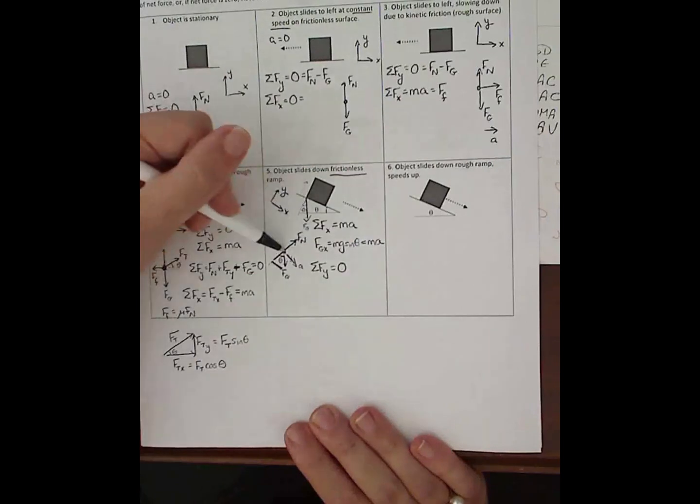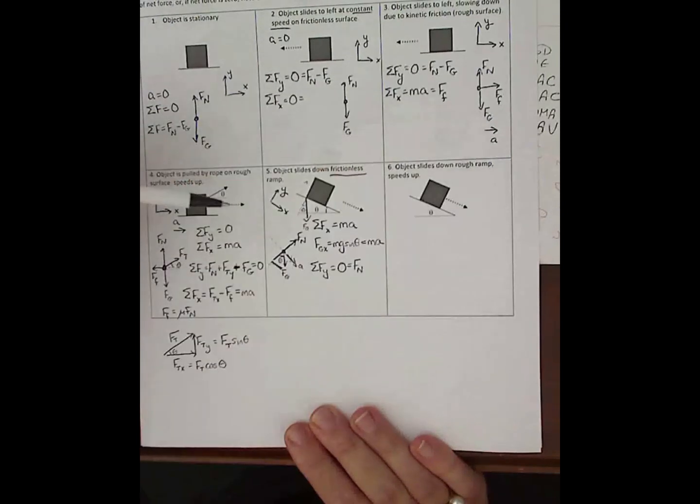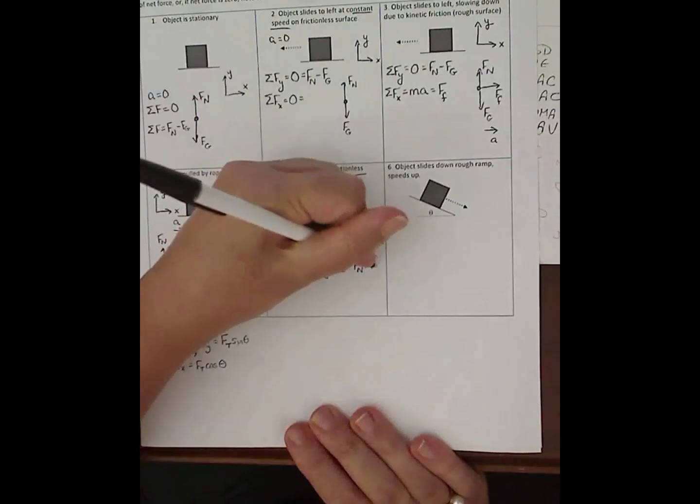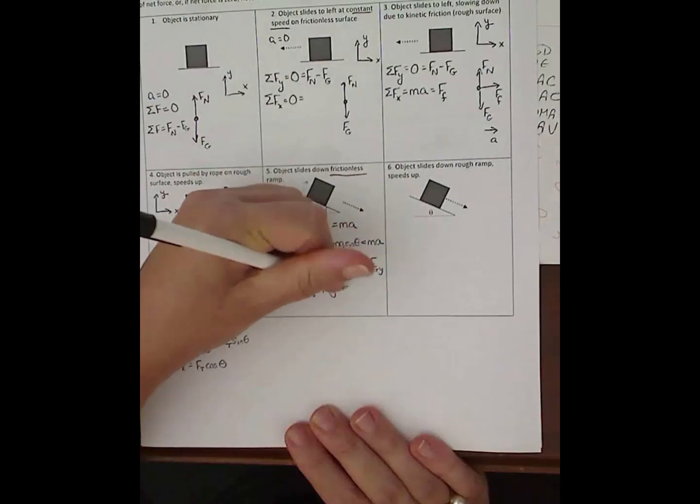Well, I've got my normal force, which is straight in the y direction. So I've got my normal force up. And what else do I have? I've got to have something else, because remember, I can't get 0 just by adding one thing. I'm going to have to subtract something of equal size from it in order to get 0. So what do I have? I've got the y component of the gravitational force. So that's this side of the triangle, which is adjacent to the angle. So minus F_gy. So I've got F_N minus mg cosine theta is equal to 0.